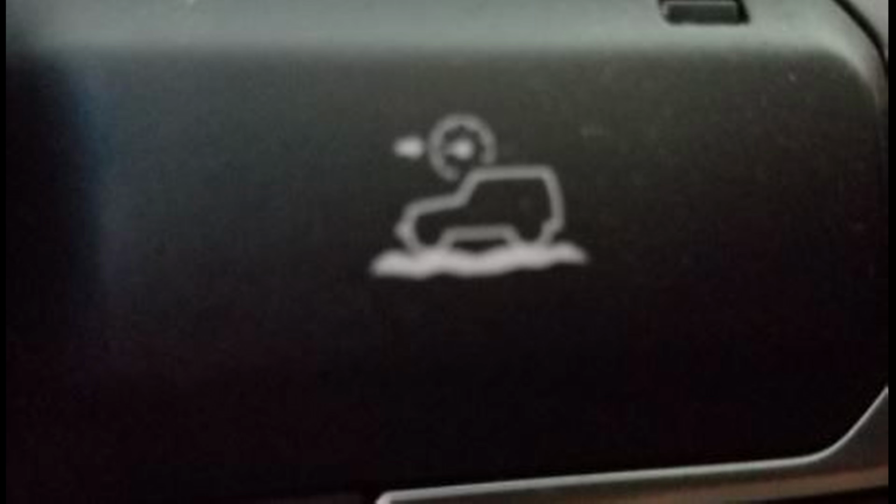Hey guys, it's Tool Talk. How many times have you heard about the descent button, or what does this button do? This button is actually how you do a controlled descent or ascent in your four-wheel low transfer case. Very, very neat feature, very new feature, and it's all electronically operated. It uses your brakes and your throttle to maintain a certain crawl speed. Let me show you how this works, because you're gonna love it.